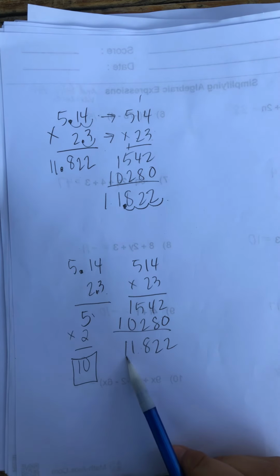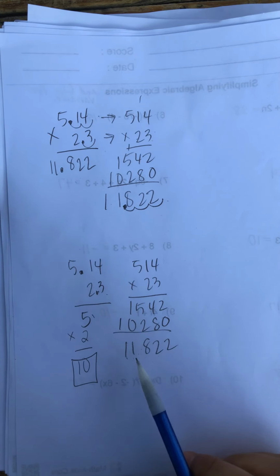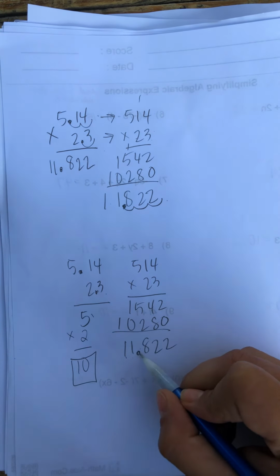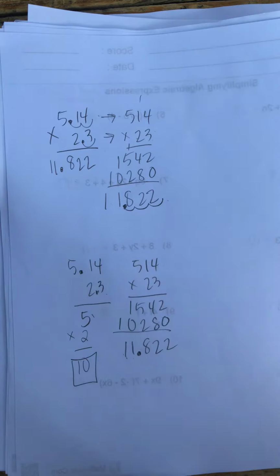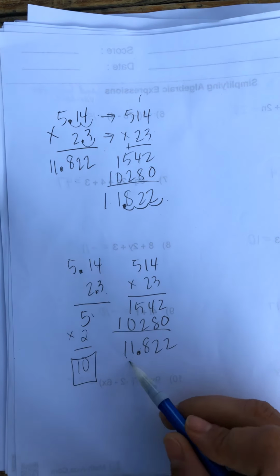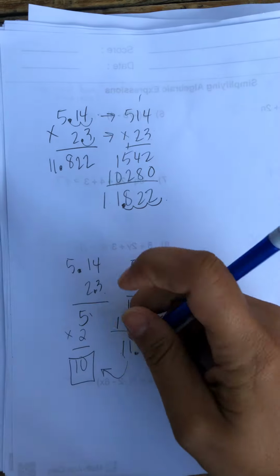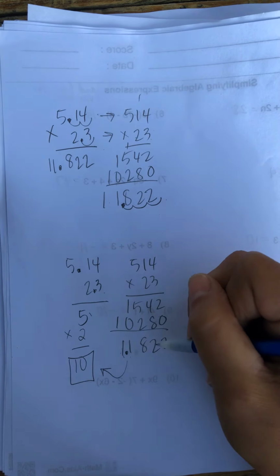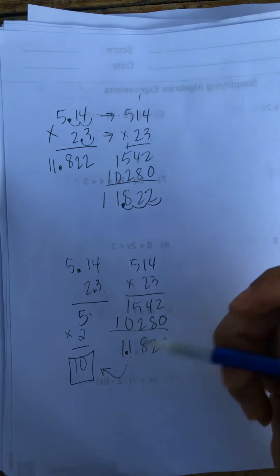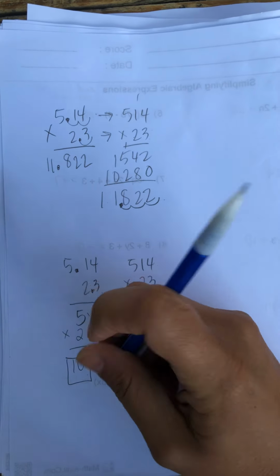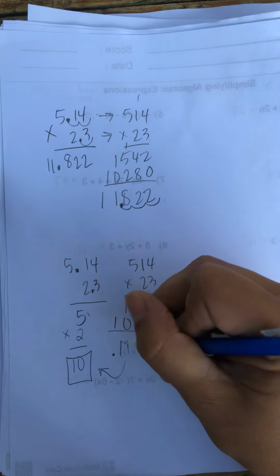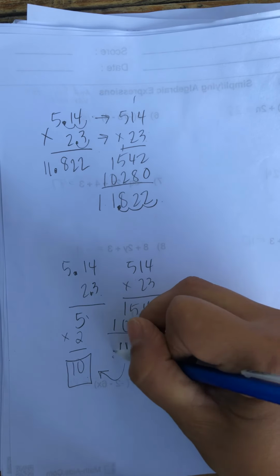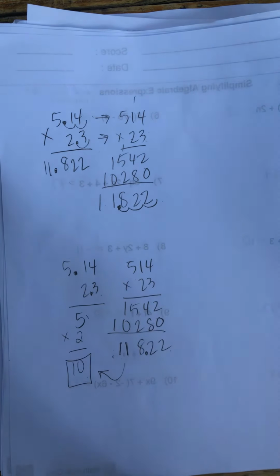Where would I put this decimal point in 11,822 to make it around 10? Well, I would put it right there to make it 11 and 822 thousandths, and that's going to be about 10, right? So if I put that decimal here, that would be 1 and 1,822 10,000ths, and that obviously is nowhere close to 10. If I put that decimal point here, obviously not close to 10. Even if I put the decimal here, that would be 118 and 22 hundredths, and that's not close to 10.